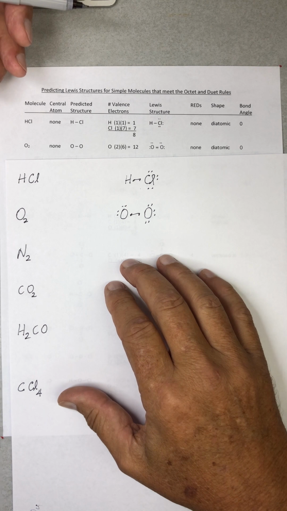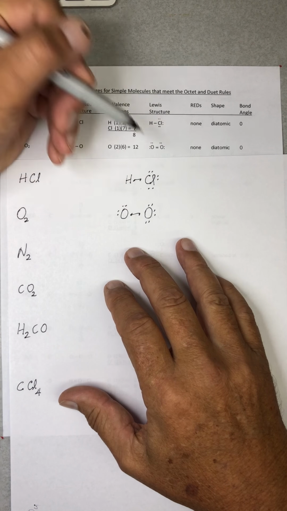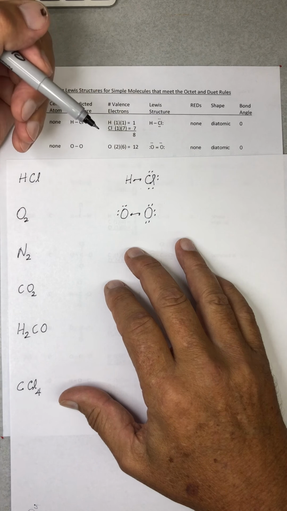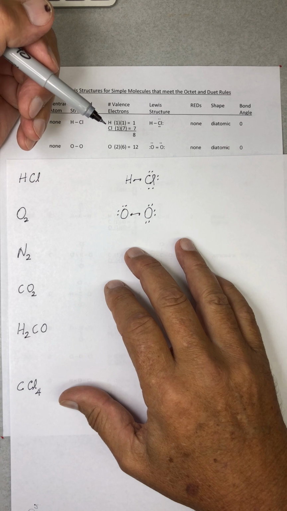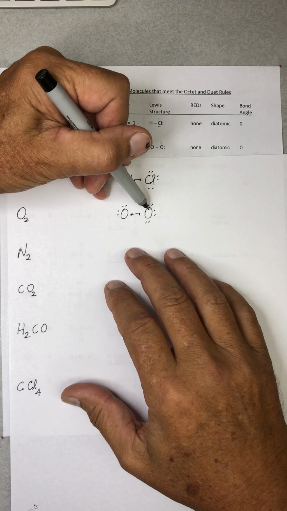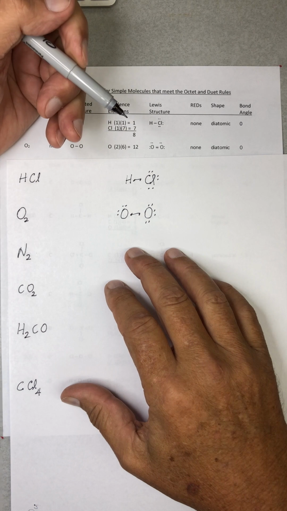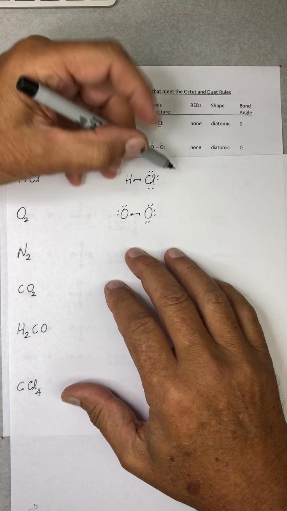So now I look for the octet rule. So 2, 4, 6, 8. This one is happy. 2, 4, 6. That one is not happy. So what do you do if this is you? You have enough valence electrons and your very close friend doesn't. Well, maybe you'll end up sharing.